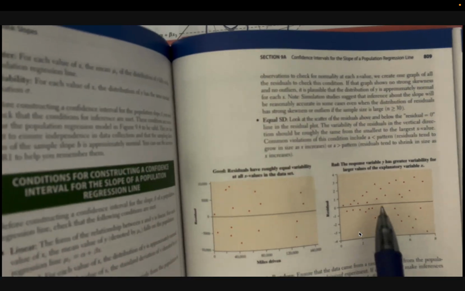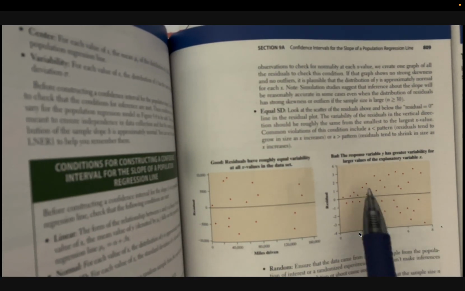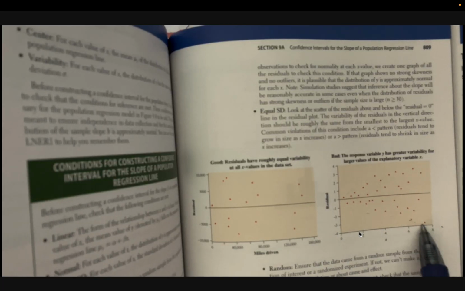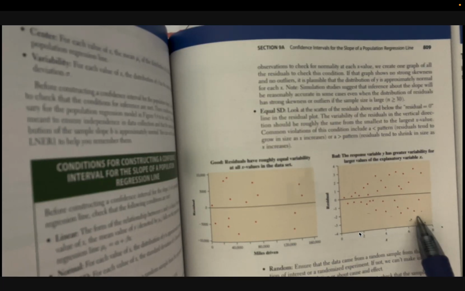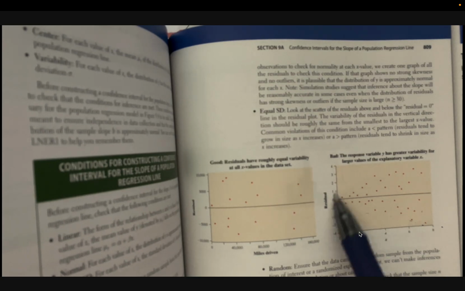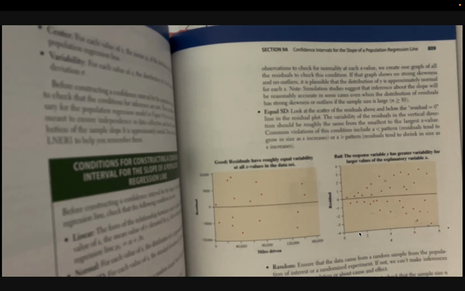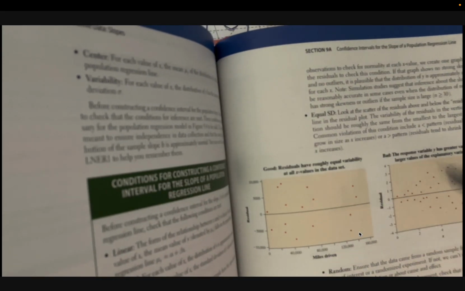In this situation, as the X value is changing, the residuals are getting more spread out. So it doesn't seem that the standard deviation of these lower X values would be the same as the standard deviation of those higher X values. So you want something that just has equal scatter.